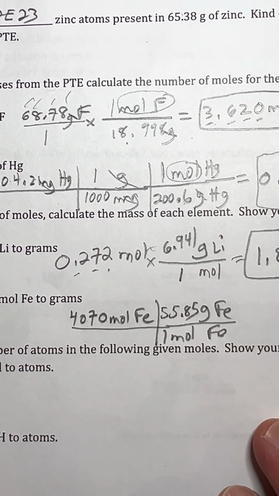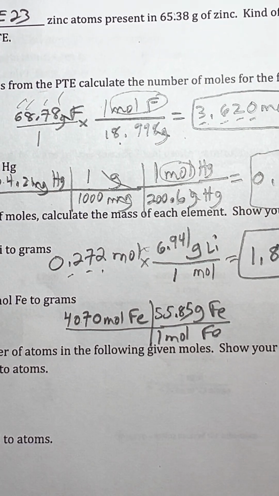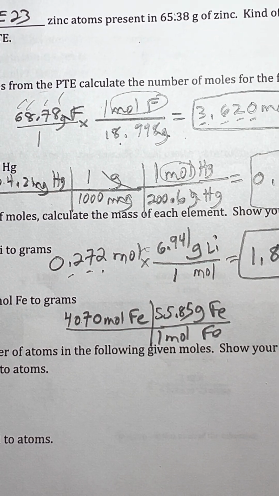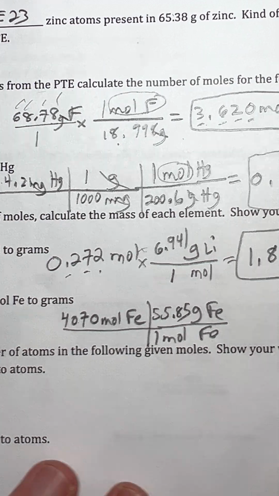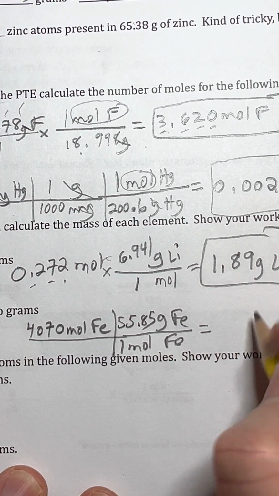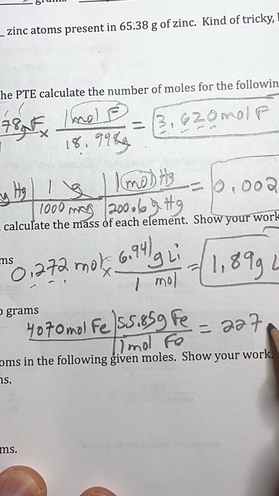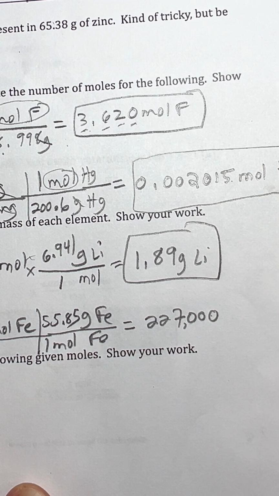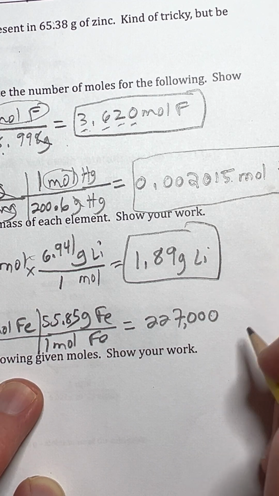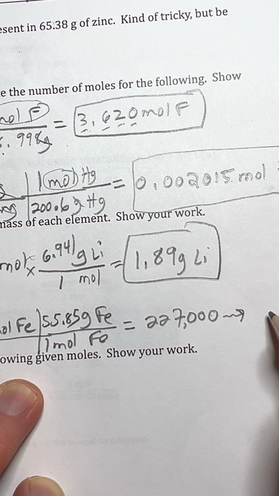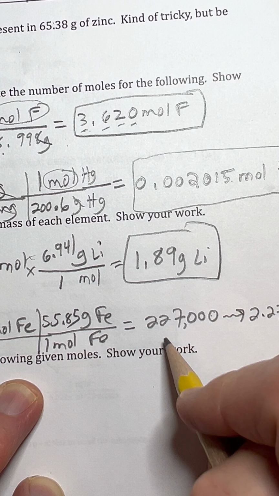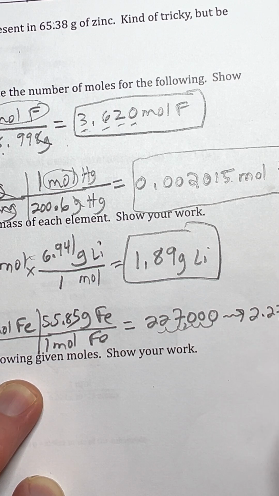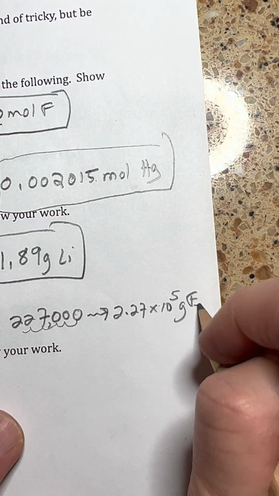And then I just hit my apparatus, and it looks like we're having an earthquake. So you do 4070 times 55.85, and you get a ginormous number. 227,000. 1, 2, 3. We could put a comma there. And if you had to put it in scientific notation, look at this. I'm going to go scientific notation arrow. 2.27 times 10 to the 1, 2, 3, 4, 5, 10 to the 5th. And we call that grams of iron. There we go.